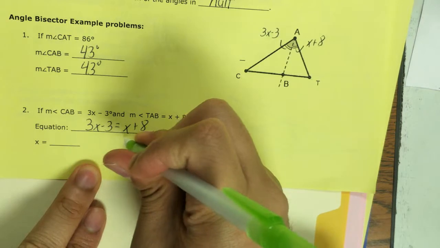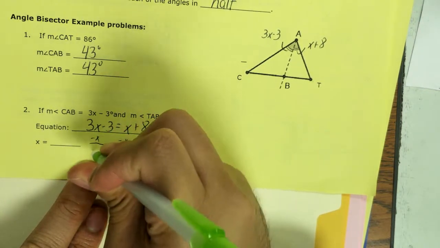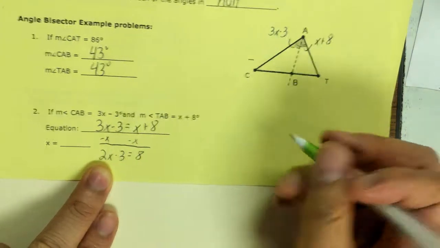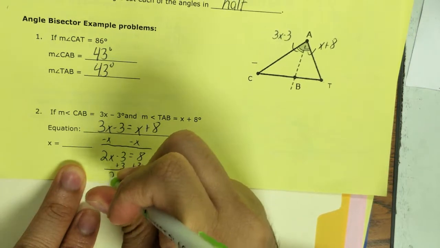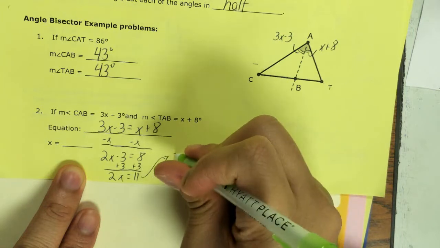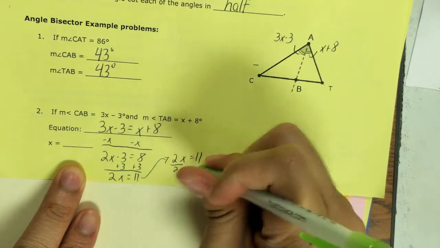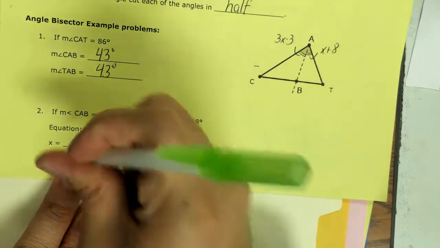Solving for x, minus x, minus x. That gives me 2x minus 3 equals 8. Add 3 to both sides. That gives me 2x equals 11. Let me move over here. 2x equals 11. Dividing both sides by 2, we get x equals 5.5.